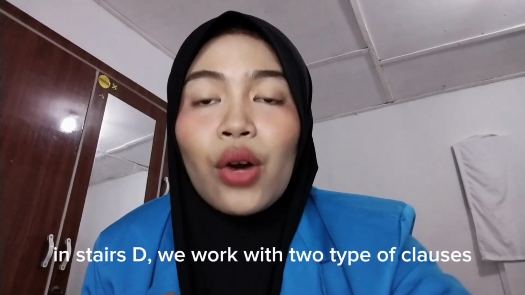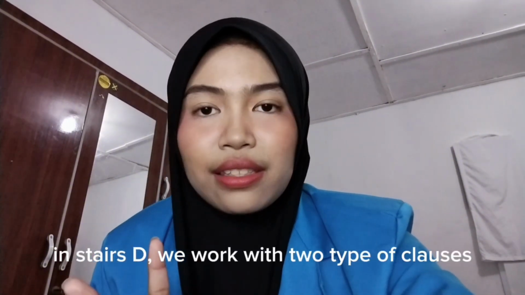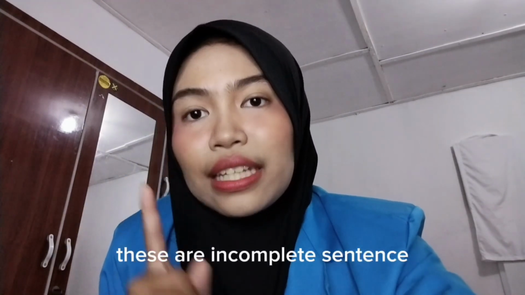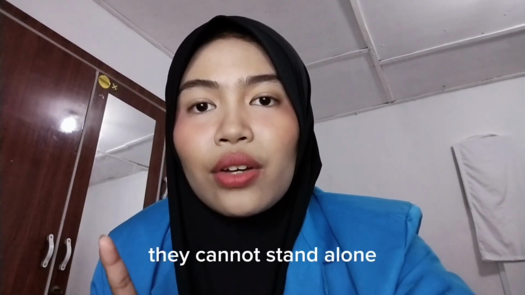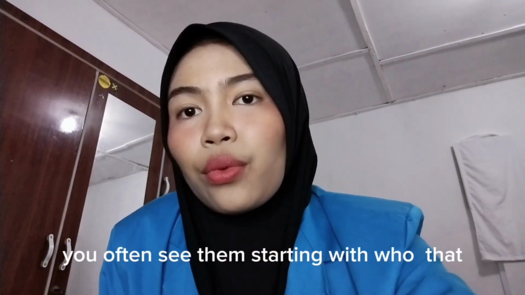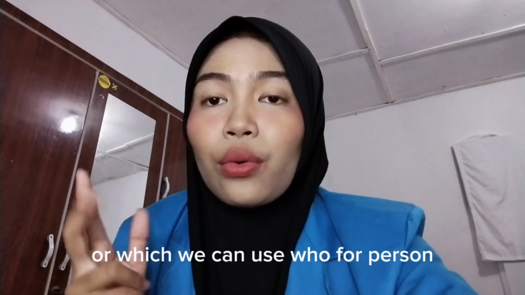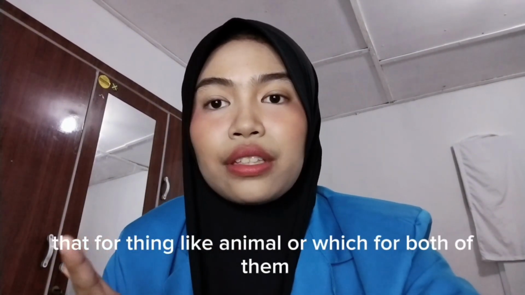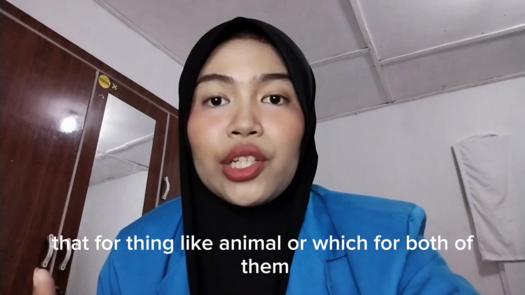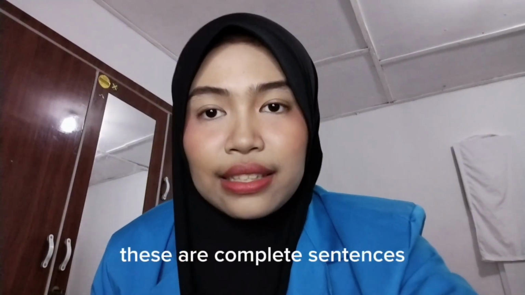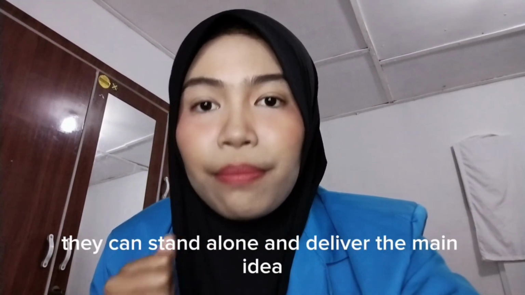In stairs D, we work with 2 types of clauses. First is dependent clauses. These are incomplete sentences. They cannot stand alone and usually give extra information. You often see them starting with who, that, or which. We can use who for person, that for thing like animal, or which for both of them. Second is independent clauses. These are complete sentences. They can stand alone and deliver the main idea.